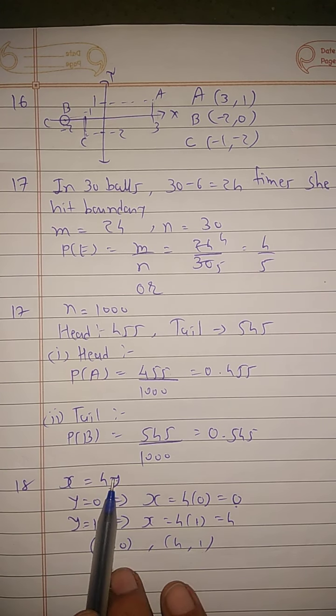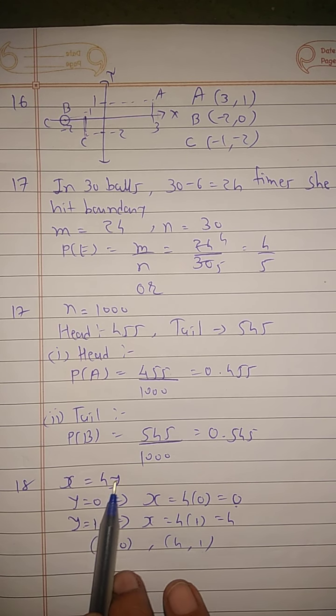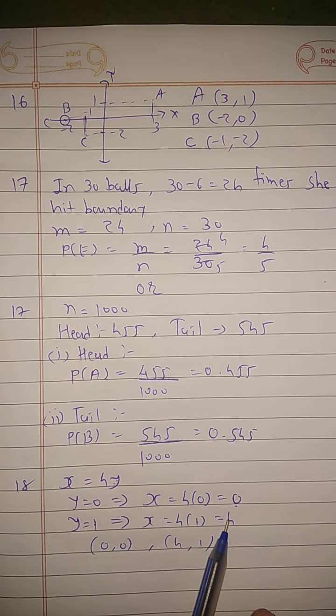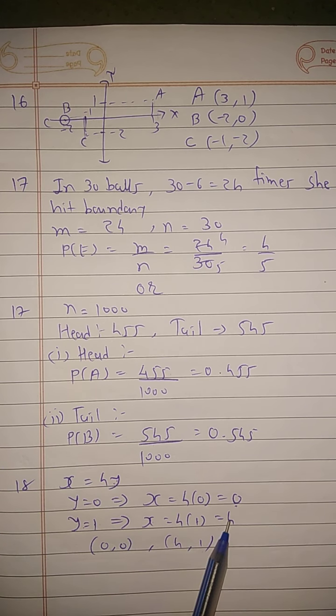Again, x is equal to 4y. First of all, we can put y is equal to 0. So 4 multiply 0, 0. Then y is equal to 1. So 4 multiply 1, 4. So this is our first solution, 0, 0. Second solution, x 4, y 1. Okay.